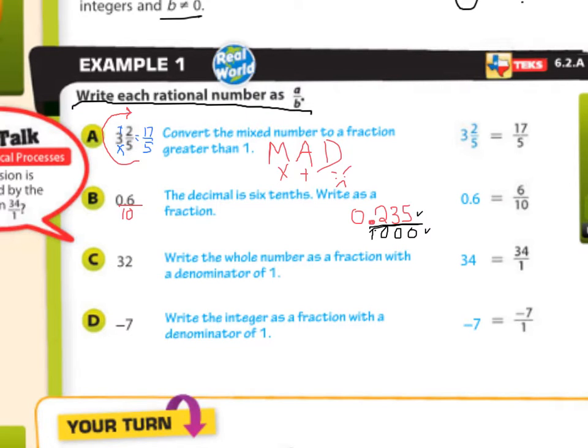Anytime you have a whole number and you want to change it to a fraction, all you have to do is put a 1 in the denominator. When you look over here, they changed it from 32 to 34. So they made a little typo in the book, right? But it doesn't matter. All you do is just put a 1 in the denominator. If it's a negative number, same thing, just put a 1 in the denominator. Just like that.